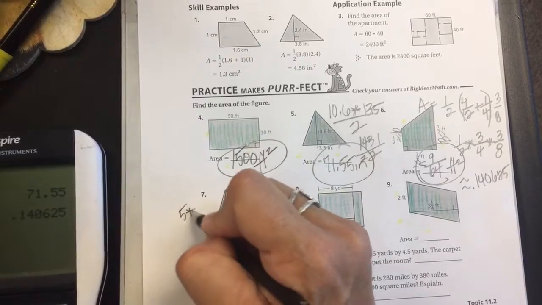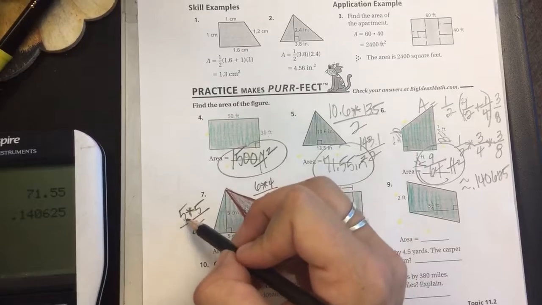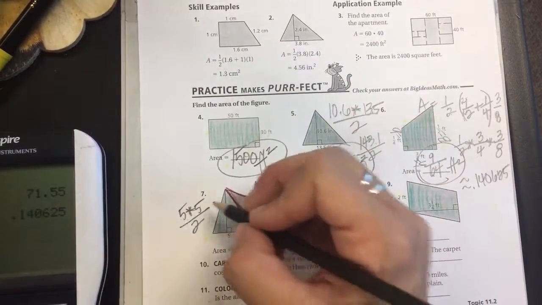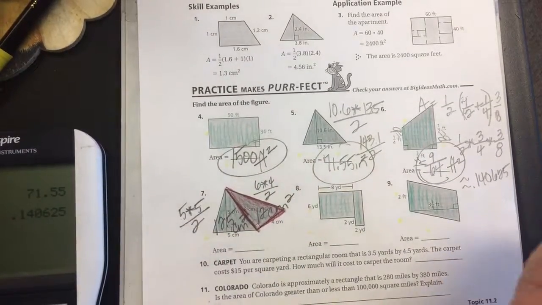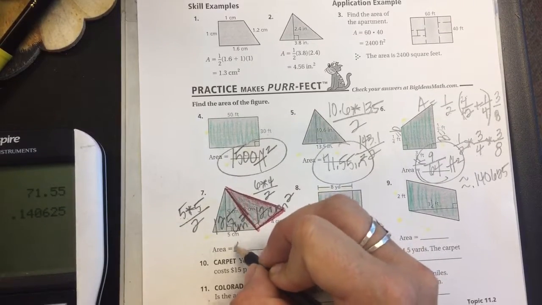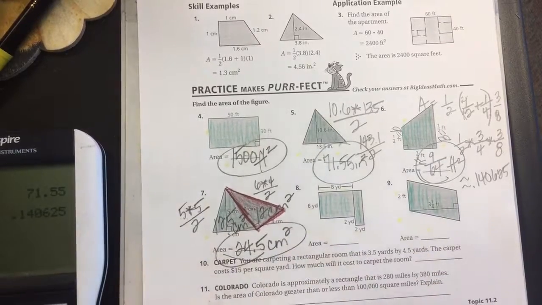5 times 5 divided by 2. Again, 1/2 times base times height. I'm just looking at it as base times height and then divide by 2. I'm going to have 25 divided by 2. That's going to be 12.5 centimeters squared. And then to put the two together, the area of the entire figure is going to be 24.5 centimeters squared. I did that just by adding.